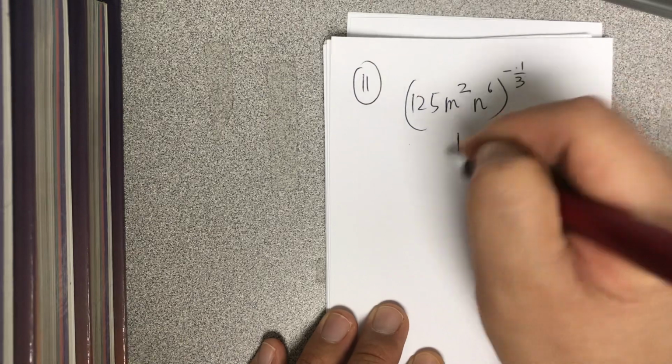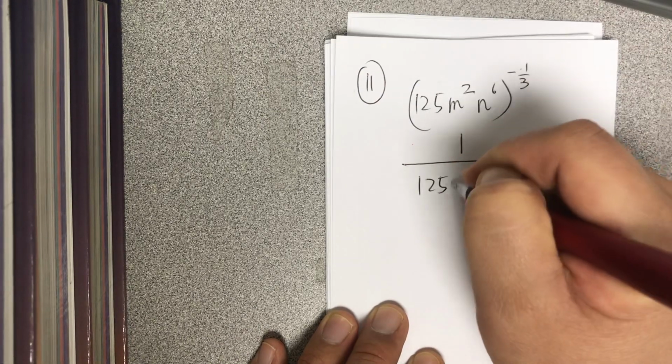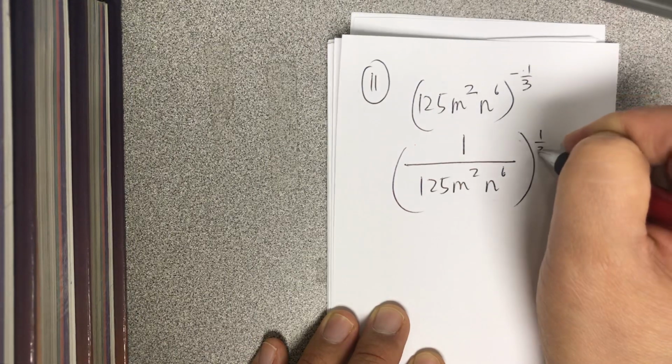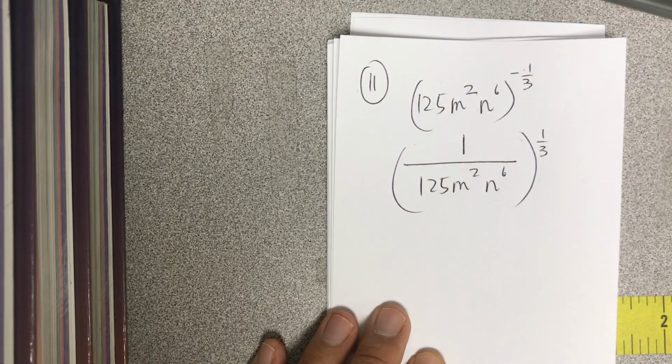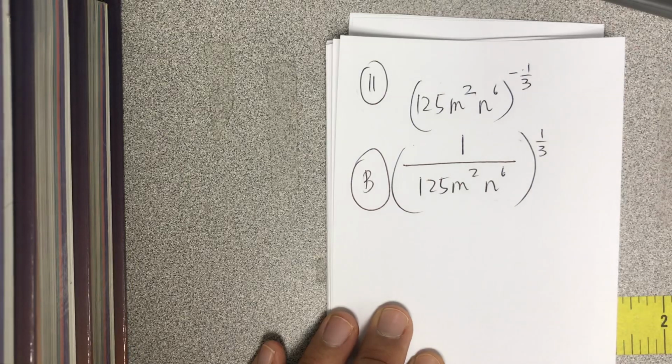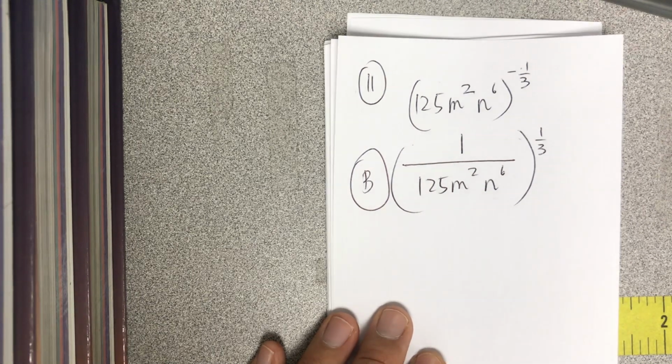Flip it. Good. So we're going to flip it. We're going to go 125 n to the 6th to the 1/3. And notice in the answers, there's only one thing that's a fraction. So I'm already done. B is my answer. B is the only one. If I were to have left it that way, there would be a negative exponent there, and you don't see that either. I'm done.